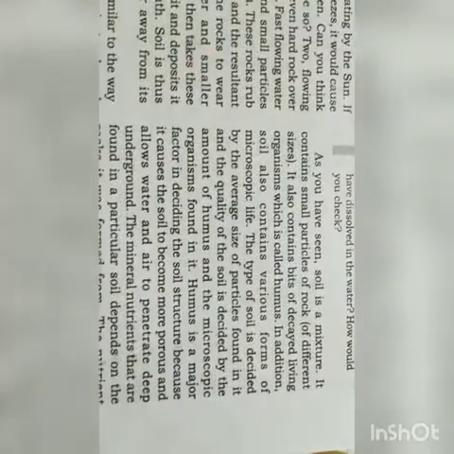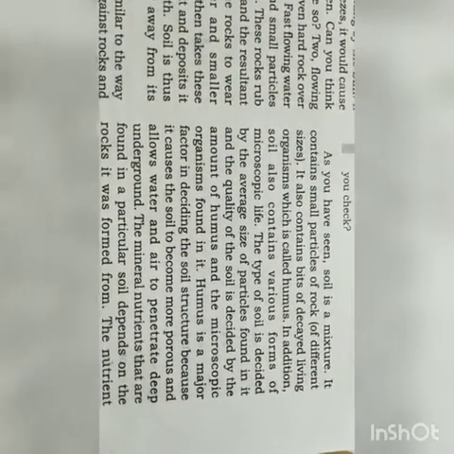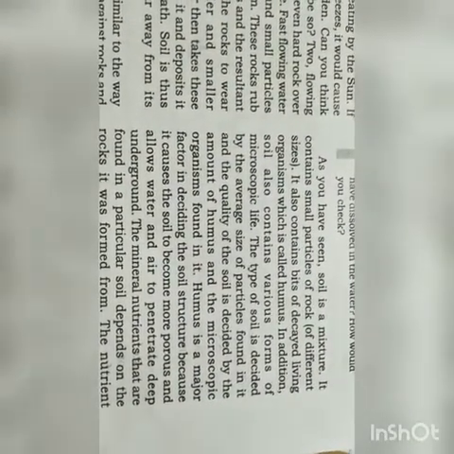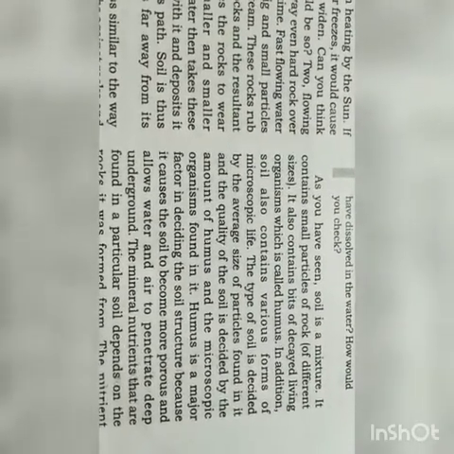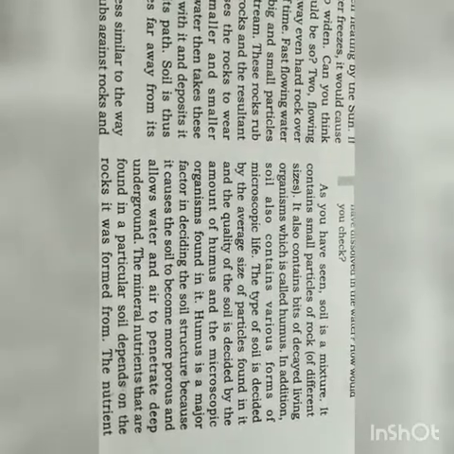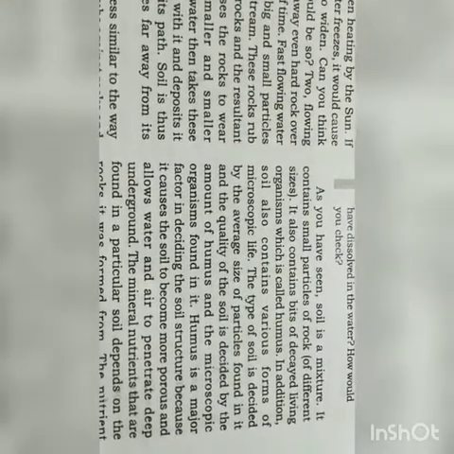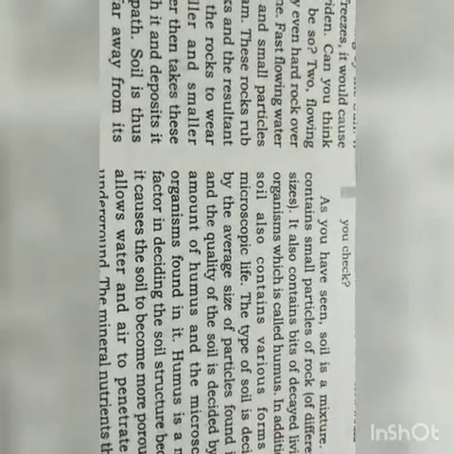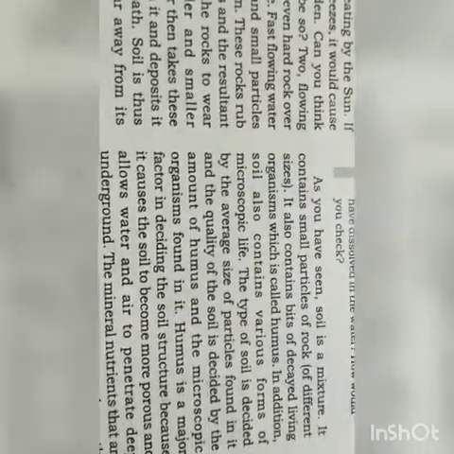So what is soil? It is a mixture. It contains small particles of the rocks, and it also contains the decayed parts of organisms that died, whose parts decomposed and mixed up with the soil. So those parts of a living organism, called humus, are added to the soil, and other microscopic life is also mixed in the soil.